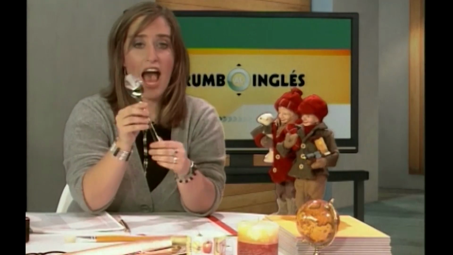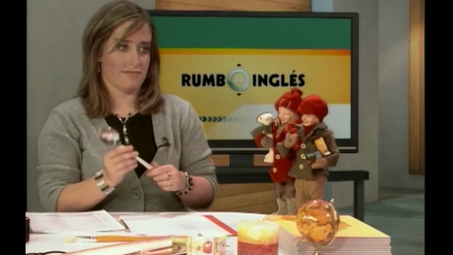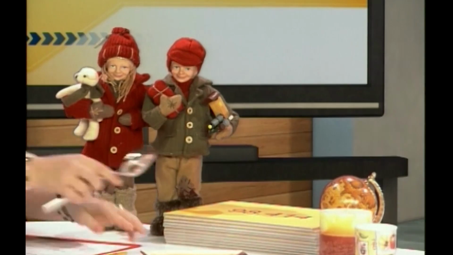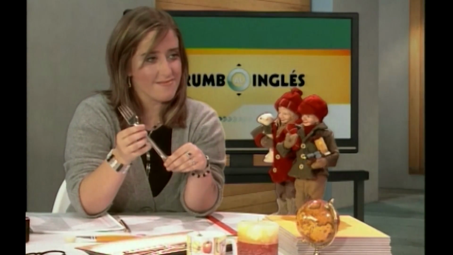We have a spoon. They don't have a spoon. Very good. They have a bear. A teddy bear. They have a teddy bear. We don't have a teddy bear. This is a teddy bear, okay? It's a toy, which is a bear, okay? We have a fork. And then they don't have a fork.